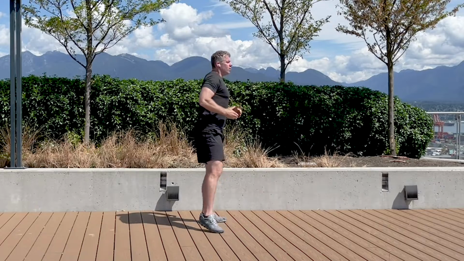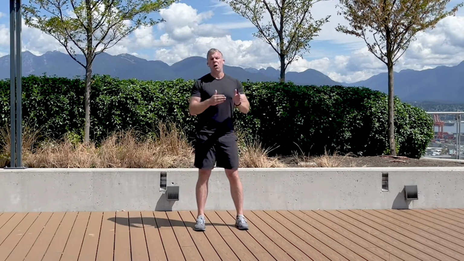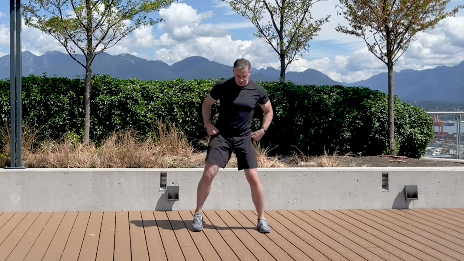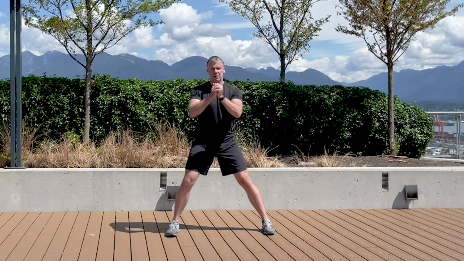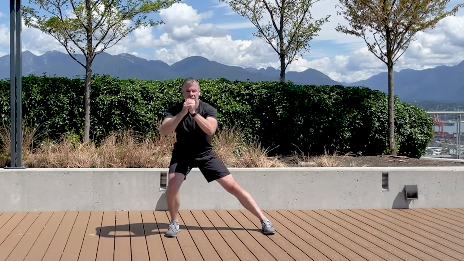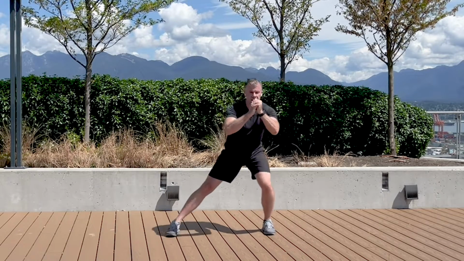Now, I want you to do 8 to 12 repetitions. We can do all one side and then the other, or we can alternate side to side. So that would look like this. And then the other side.